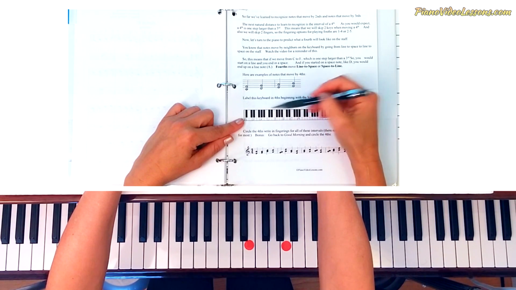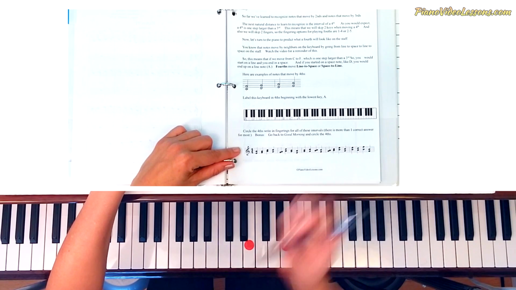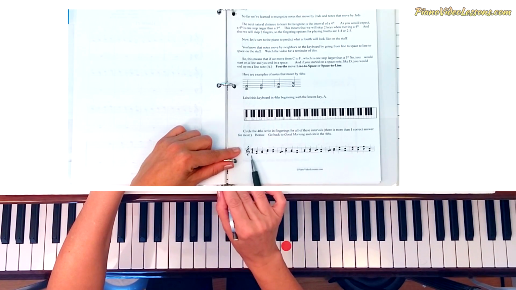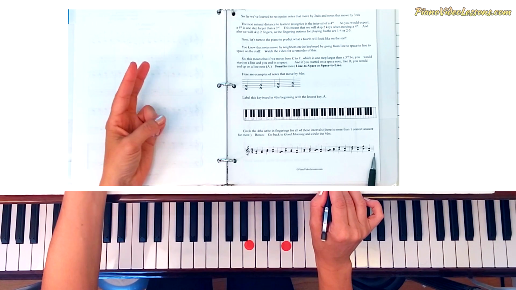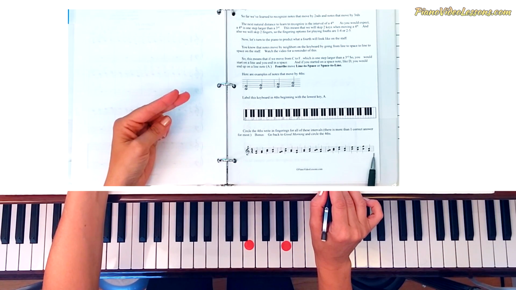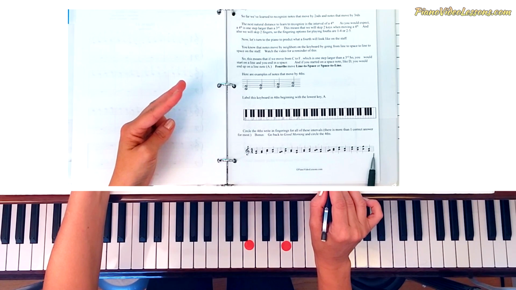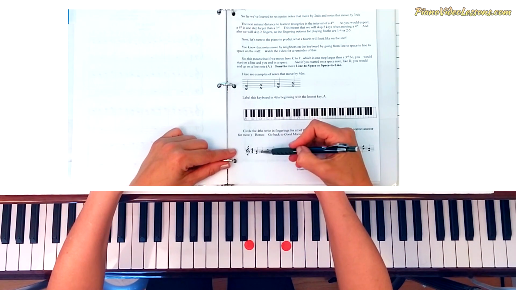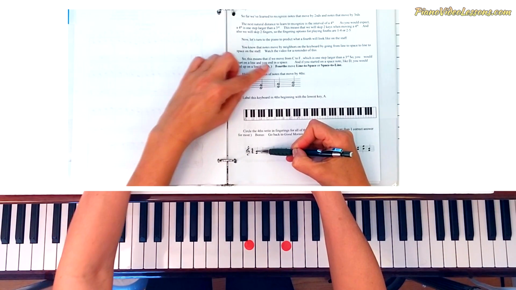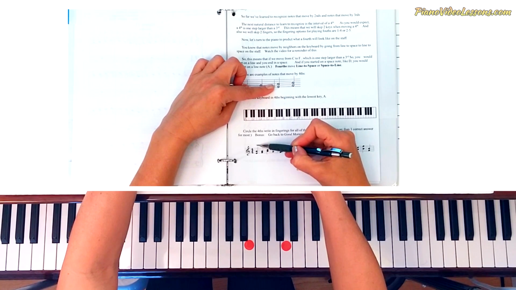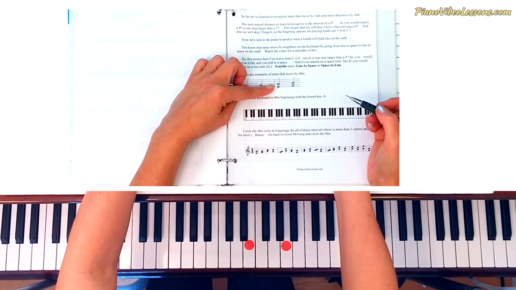So now with this in mind, we're going to look at the exercise at the bottom, and we're going to circle anything that is a fourth. So our first clue is that they're going to be a line and a space, not two lines and not two spaces. So let's have a look at this first pair of notes. It's the bottom line and space number 2. Okay, that exactly matches this one, and it's a fourth, so we're going to circle it just like that.